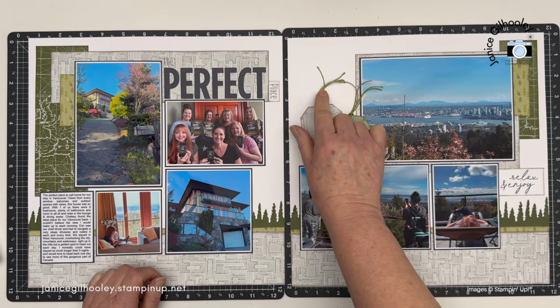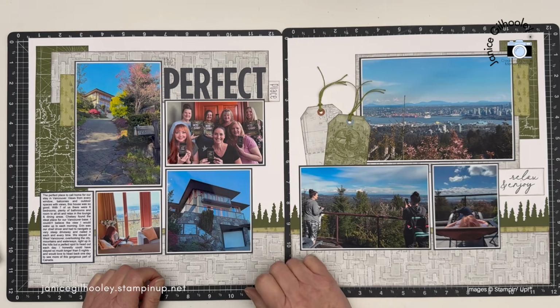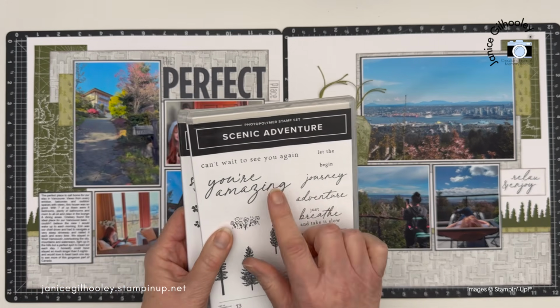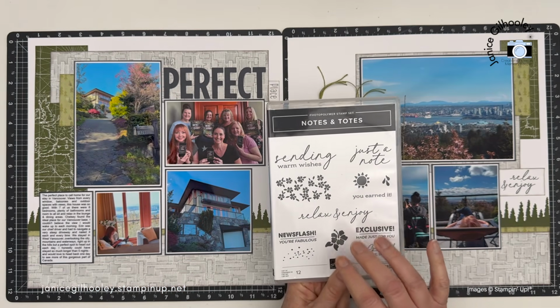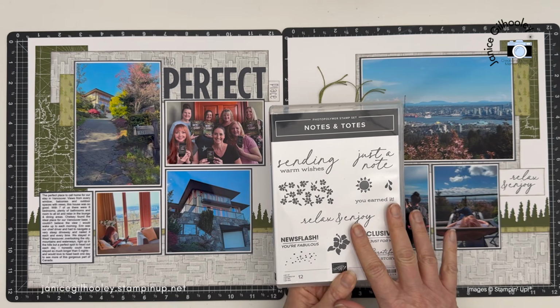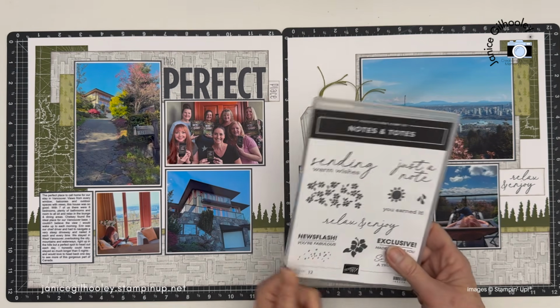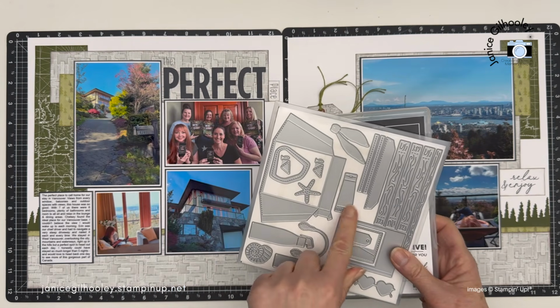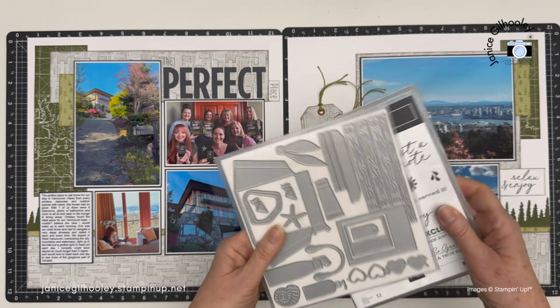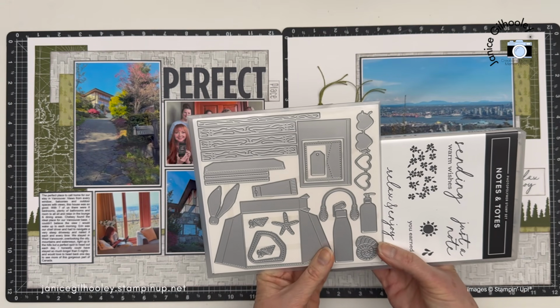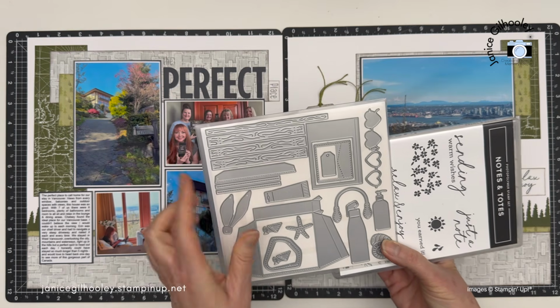I used some of the new olive twine here. I absolutely love that. And I have a little bit of a confession. It's not the first time I've used this one. I've had this, I think, since the new annual catalogue came out way back in May, and I actually haven't used it to make the tote bag. So that is on my radar to make. I really think I need to get that out and play with these fabulous dies.